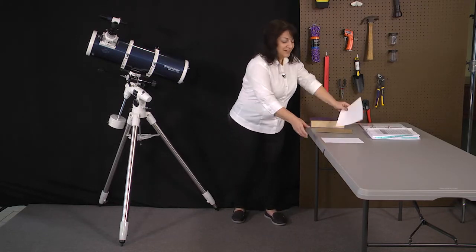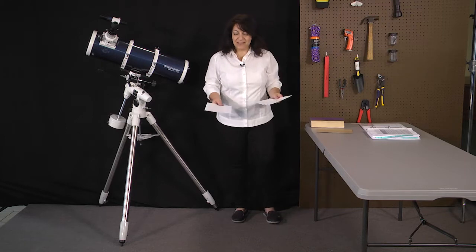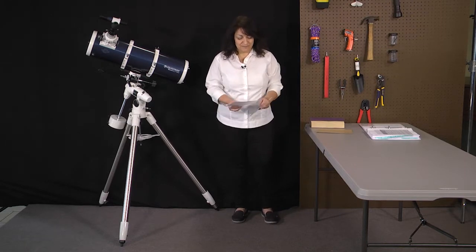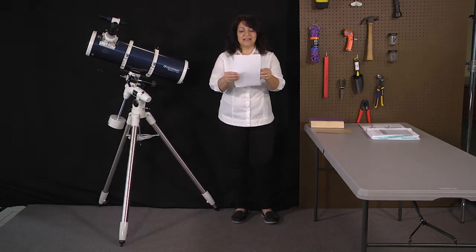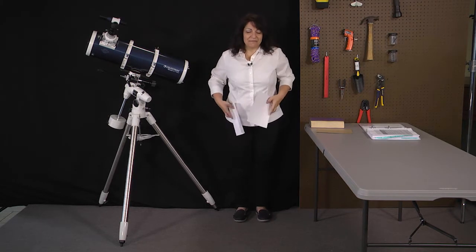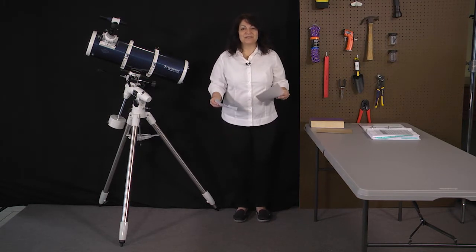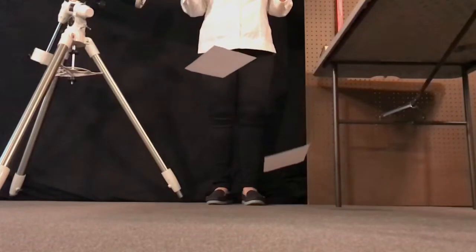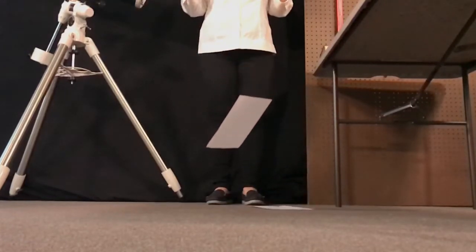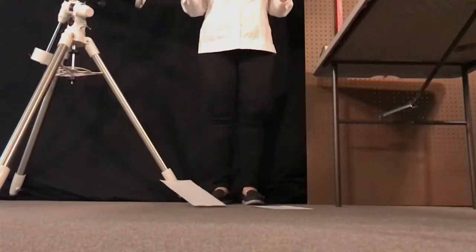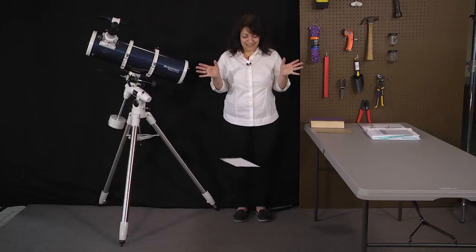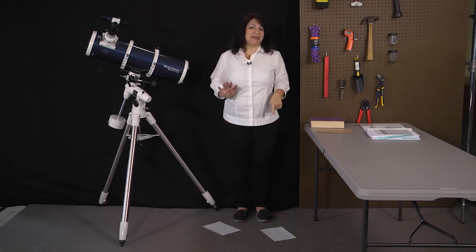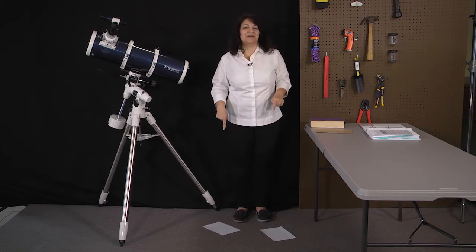And finally, I'm going to do one final drop where I have the heavy paper and then regular light paper. Again, they're about the same size, and I'm going to drop them at the same time. And let's see which one lands first. 1, 2, 3. And the heavier paper landed before the lighter one.